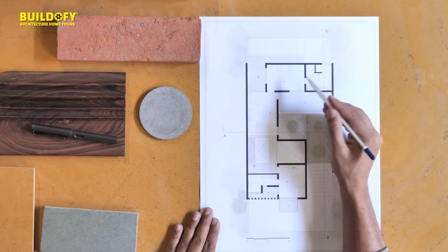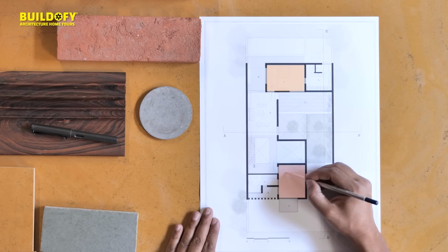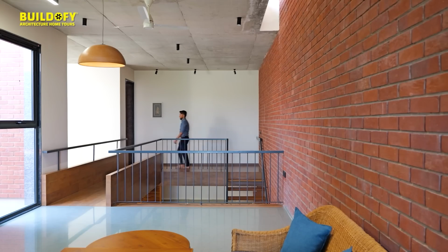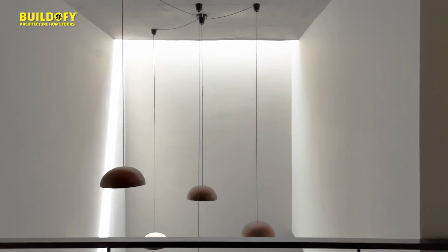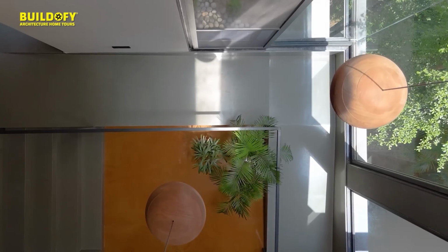So when we talk about the first floor, it's a living unit with 2 bedrooms, one in the front, one at the back. There's a bridge. It is done in metal, it's not an RCC structure, it's a very minimalistic idea. We wrapped the entire bridge in a wooden element. So it sort of connects us with the double height spaces on the level below.